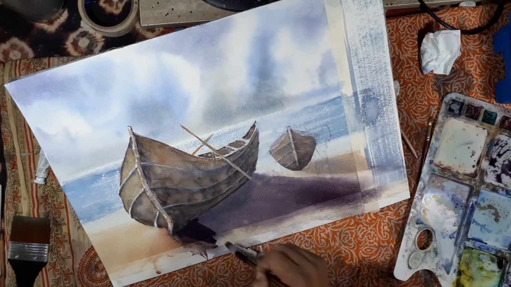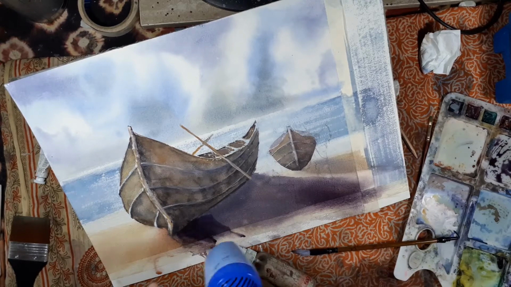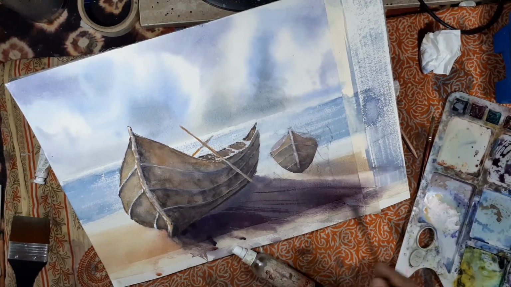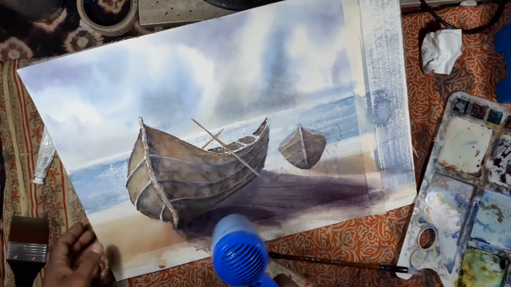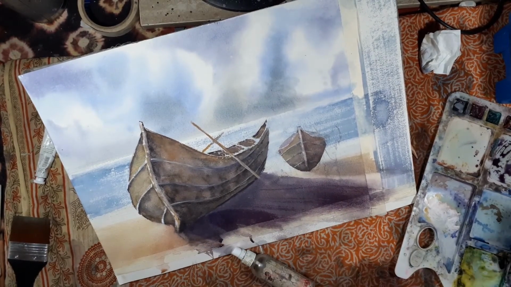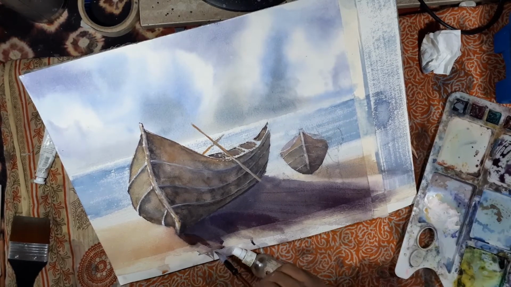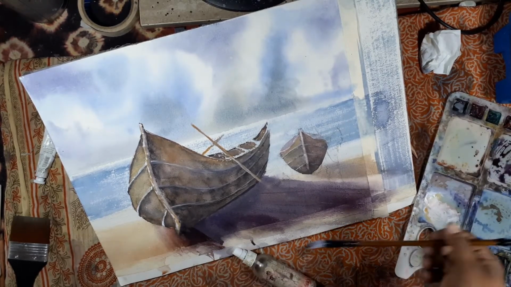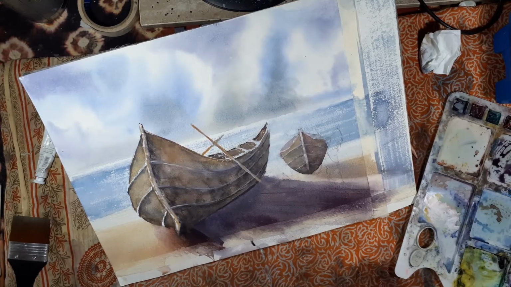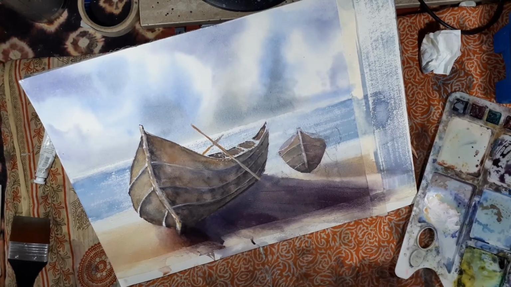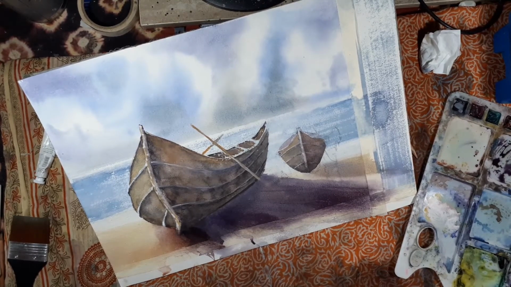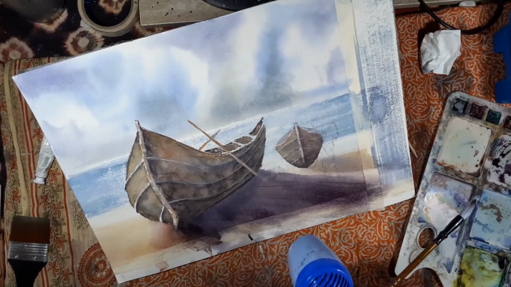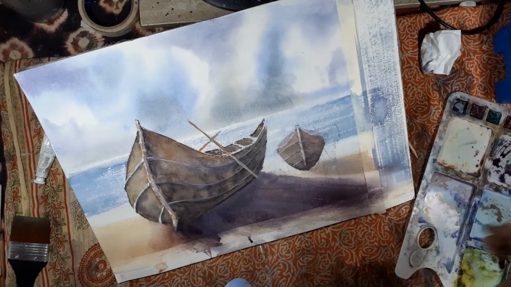So immediately you see, when I put the shadow, immediately it pops up, becomes a 3D thing.